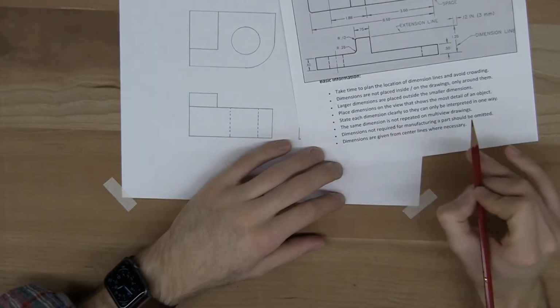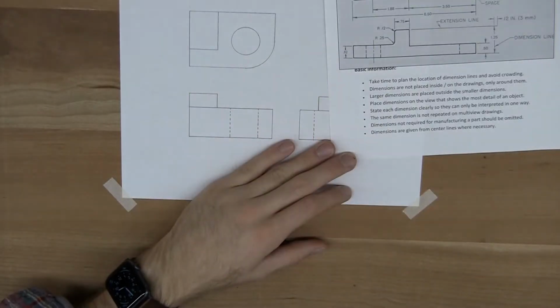That's also very important. The same dimension is not repeated on multi-view drawings. If you've already said the length, you don't need to say the length anywhere else. Dimensions are given from center lines where necessary. We're going to talk about that. And there are rules about the dimension lines, extension lines, circles, and arcs. We'll get into all of this.